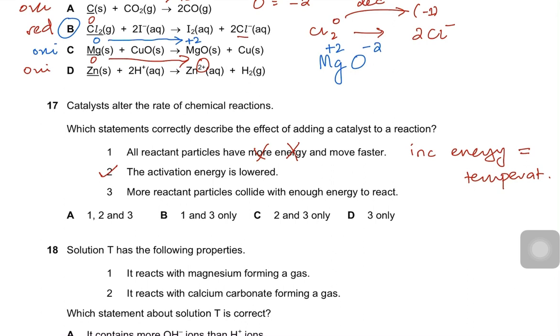Yes, that is true. More reactant particles collide with enough energy to react. Yes, since the activation energy has been decreased, it is going to allow more and more particles with enough activation energy because now the threshold has been lowered. So now more particles have the required activation energy. So 2 and 3.